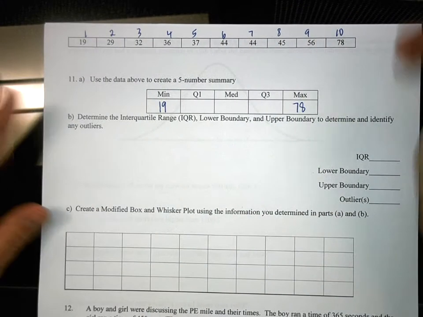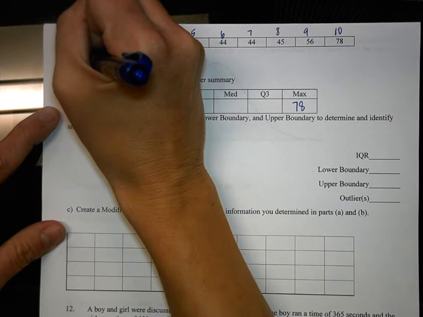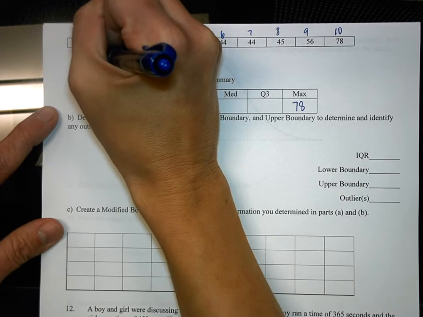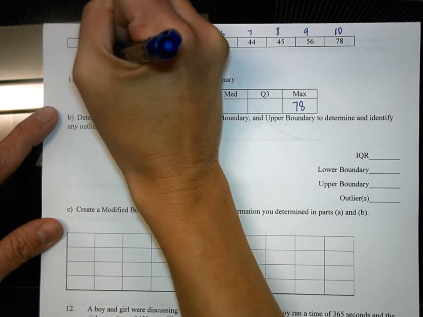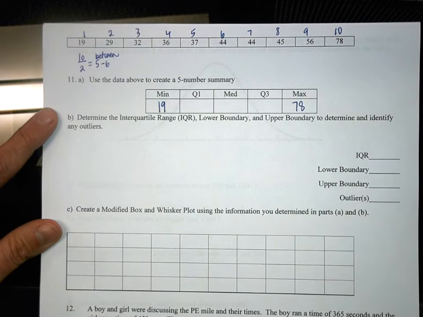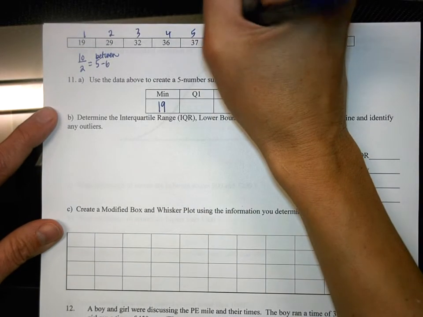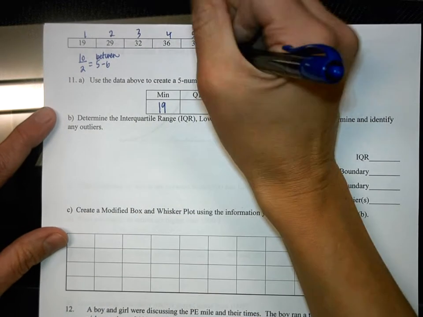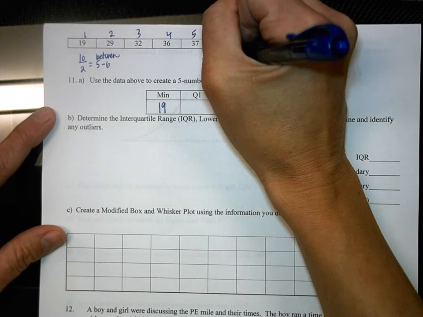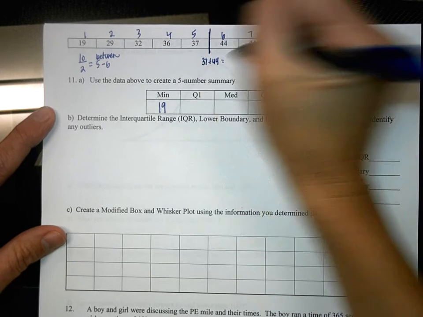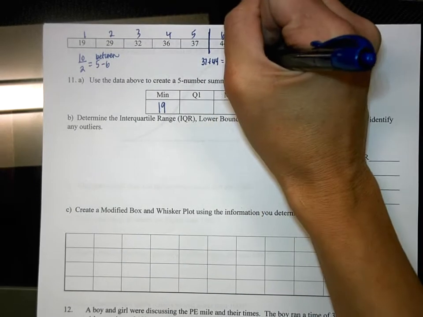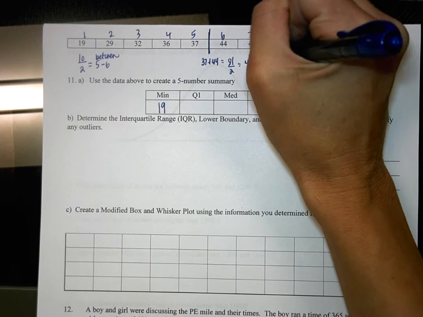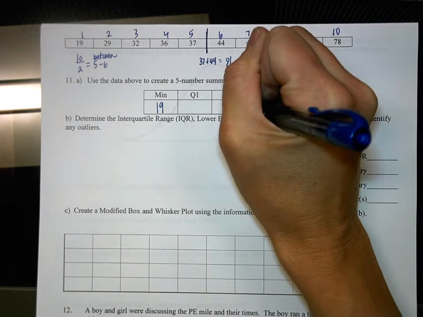In order to find the median, we take our number, which is 10, and 10 divided by 2 is 5. So my median is between the 5th and 6th numbers. So this is where my median is going to be. So in order to get that, we have to take the average. So we are going to take 37 plus 44, and we add those together, and we get 81. And 81 divided by 2 is 40.5. So my median is 40.5.